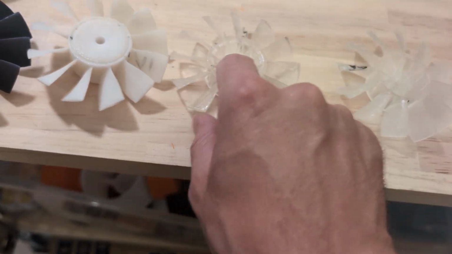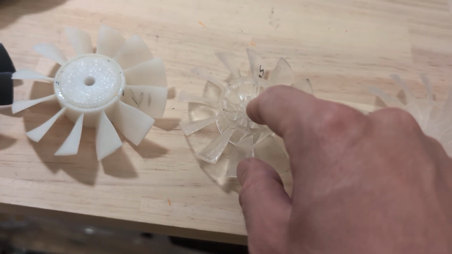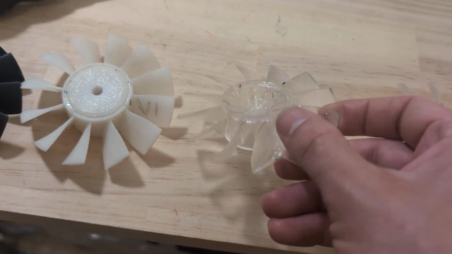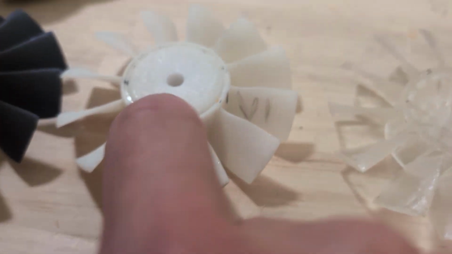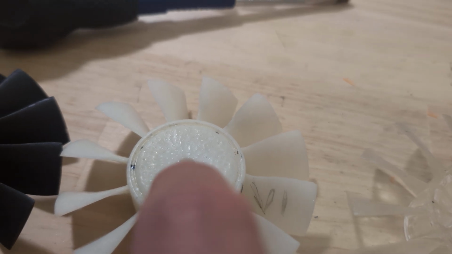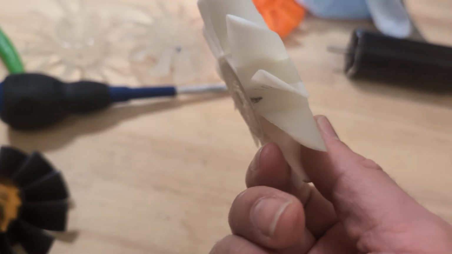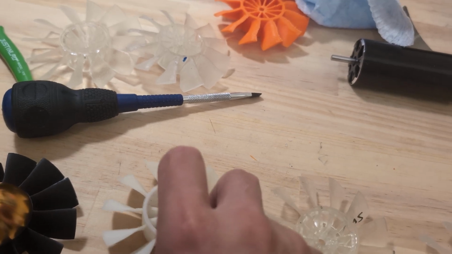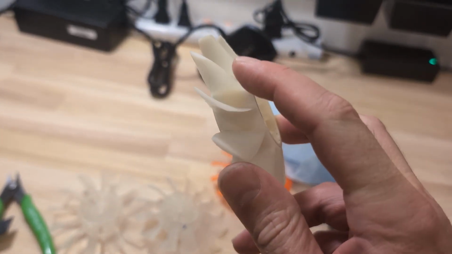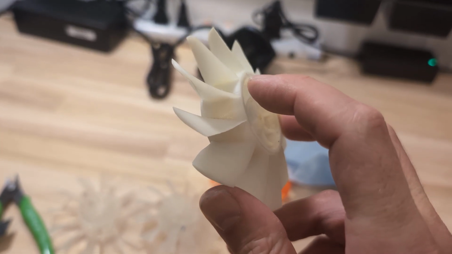So this is just a copy of this one, except I made a little hole here because I wanted to avoid stuff like that. The problem is that a resin printer is not good at printing flat surfaces. You can just do this, but then you're going to have these flat surfaces.